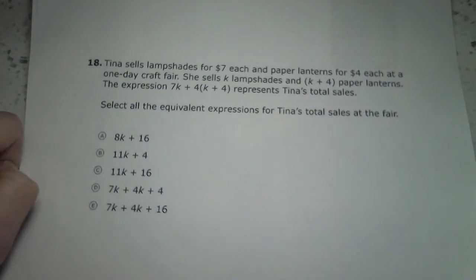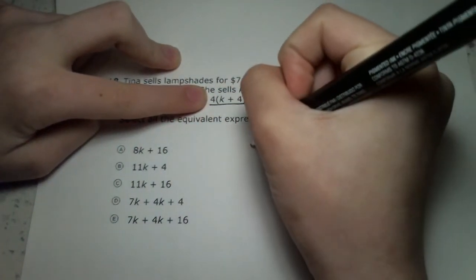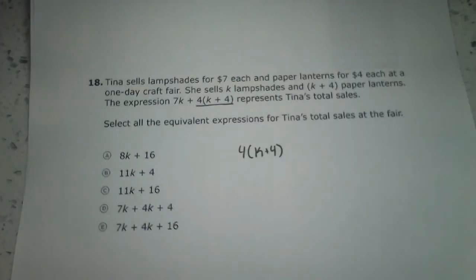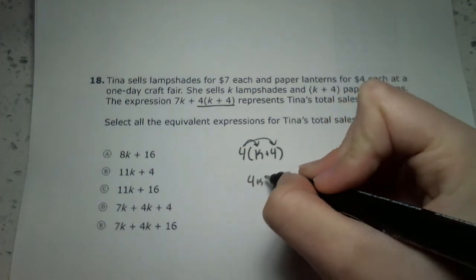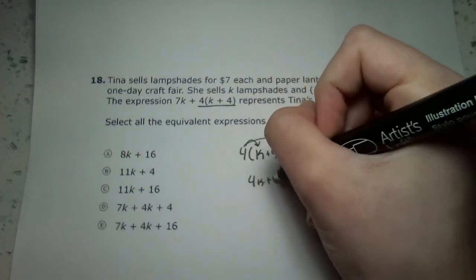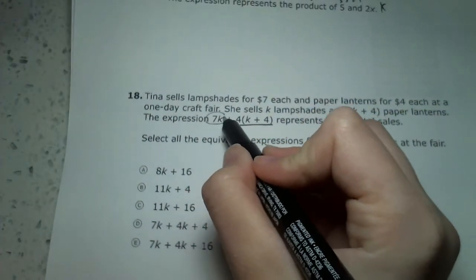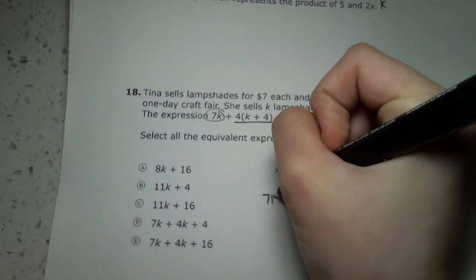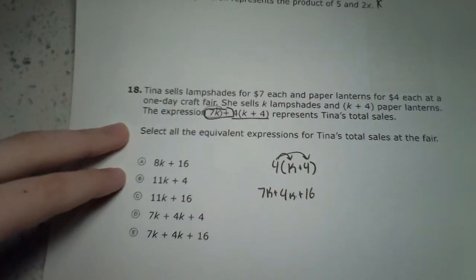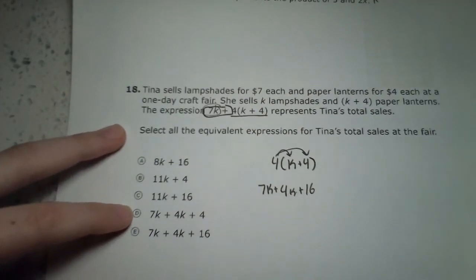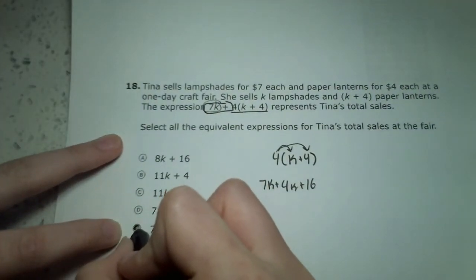So we're going to just look at this part right here. We're going to bring that down. Now we're just going to multiply. So 4 times K would just be 4K plus 4 times 4 is 16. Now we have that. And then we'll take in this part now, 7K plus. Now we're going to look through here to find the answers. And we already see this one looks like this one, so we know that that's the right answer.